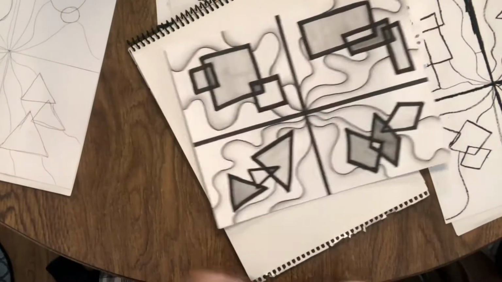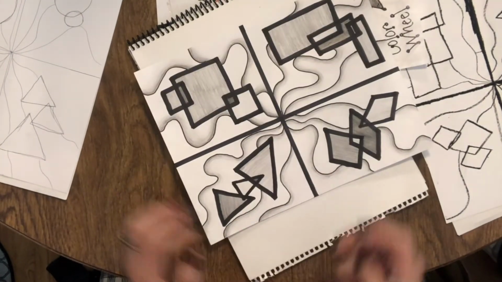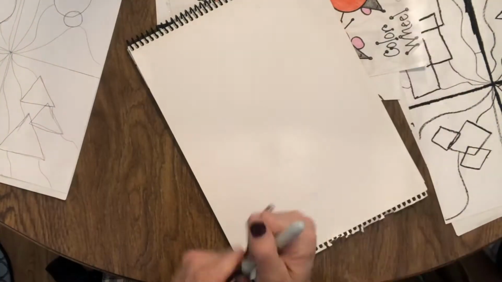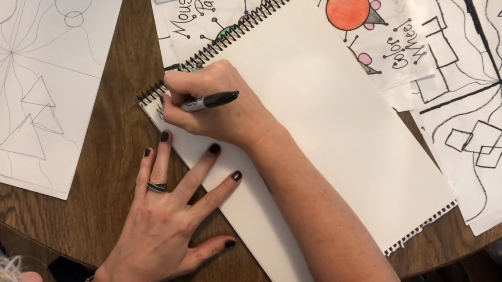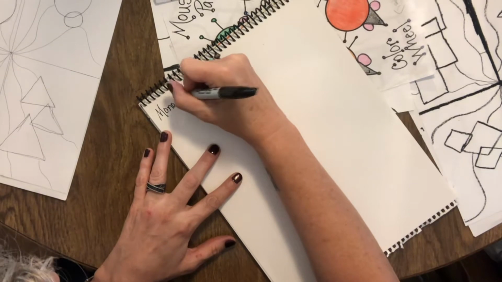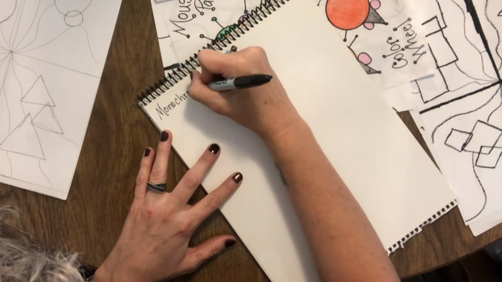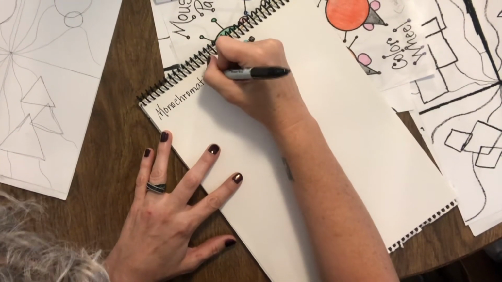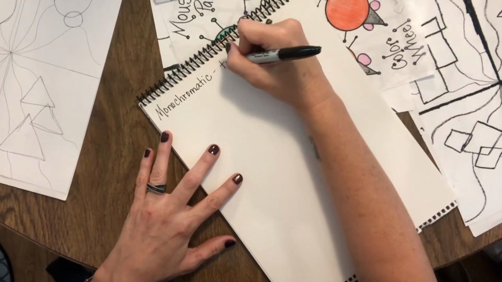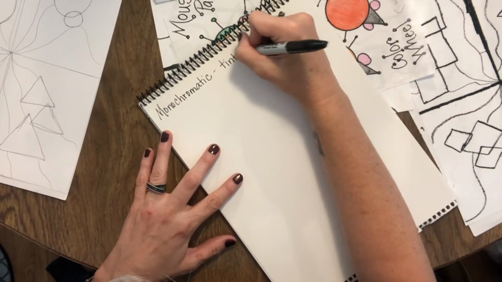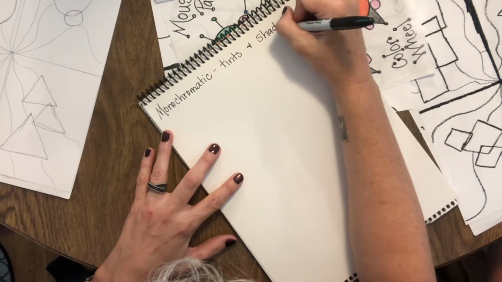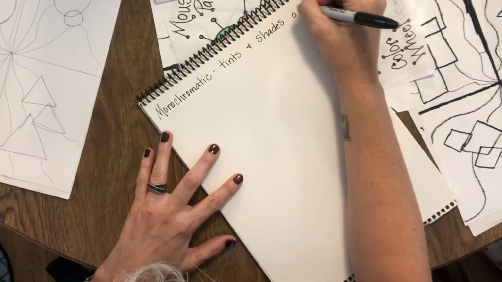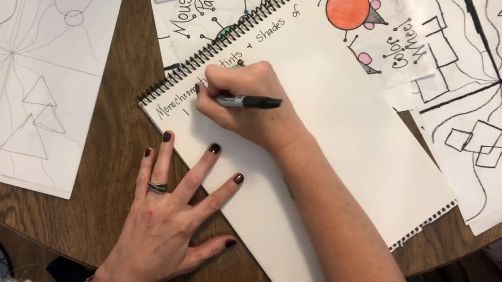So this one is monochromatic. Monochromatic, I'm going to write it on here for you. Monochromatic is tints, lights, and shades, darks, of one color.